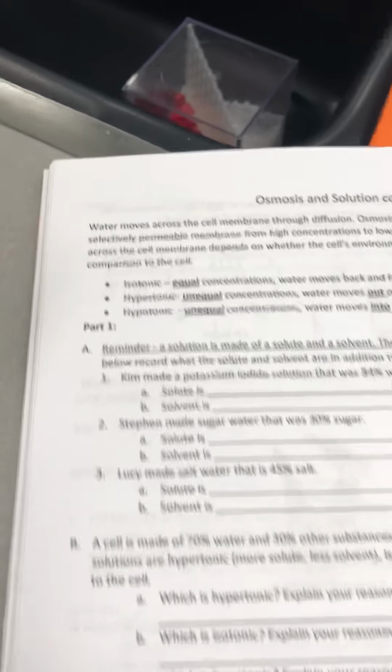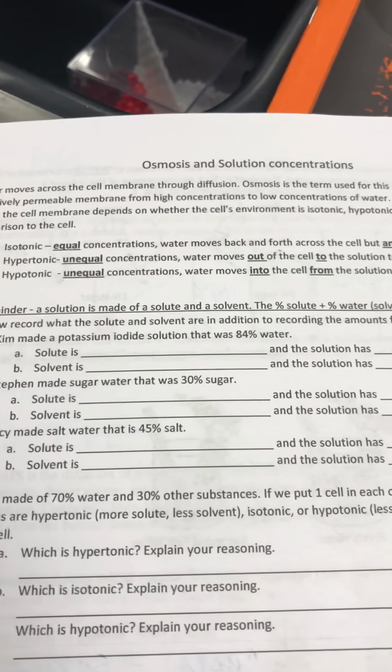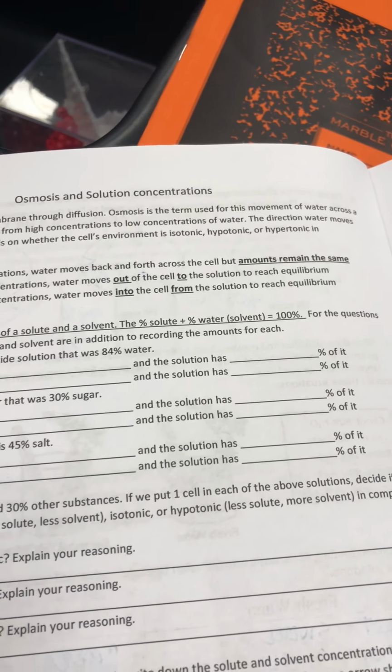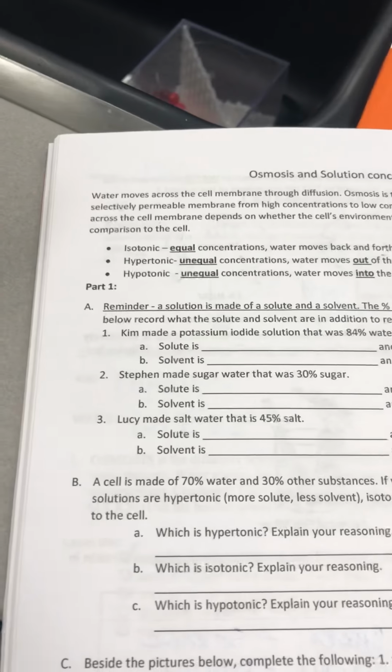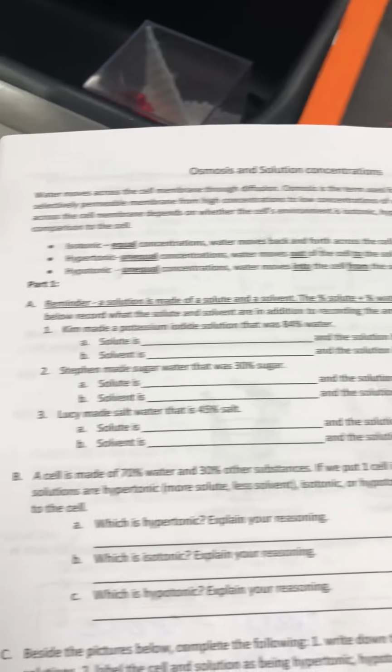Okay, so here's what you're attempting to do on part one. It says, reminder, a solution is made of a solute and a solvent. The percent solute and percent water should equal 100%. For the questions below, record what the solute and solvent are in addition to recording the amounts for each.